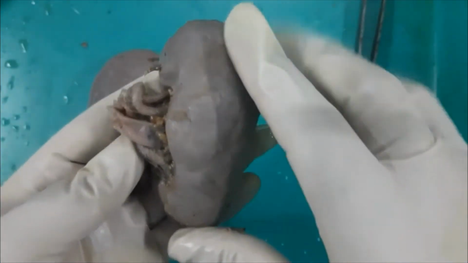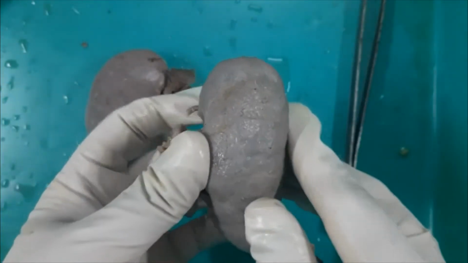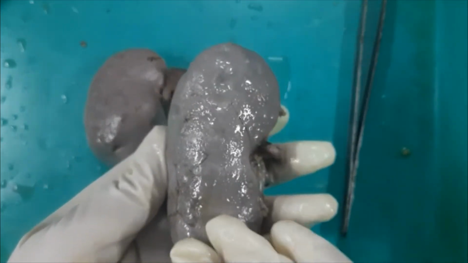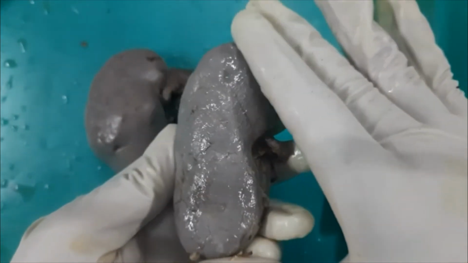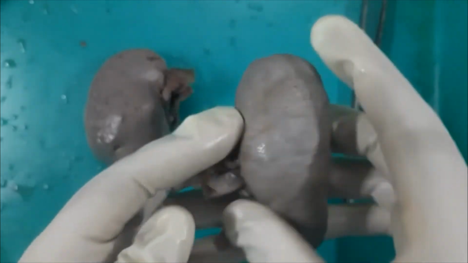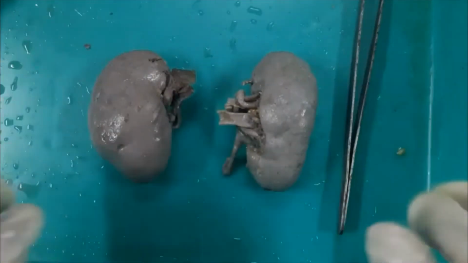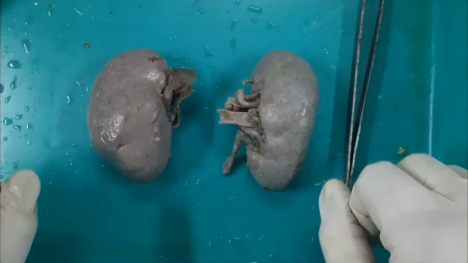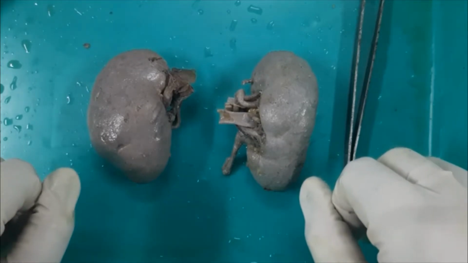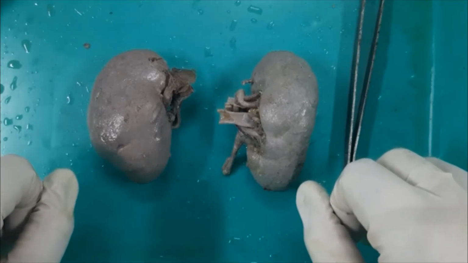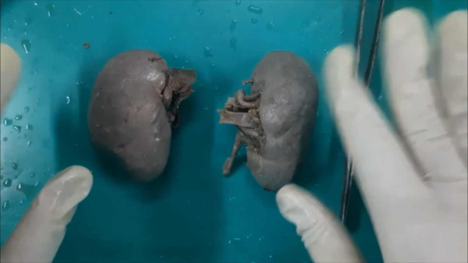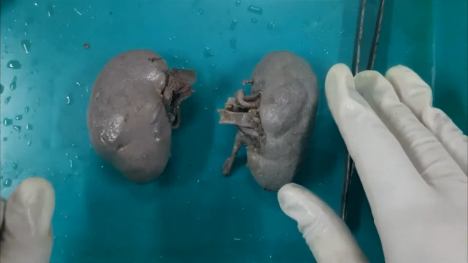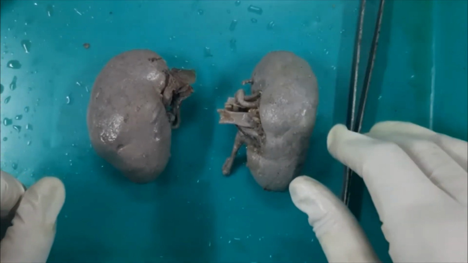See in the left kidney also, this is the anterior surface, but when I turn it to the posterior surface, you will see that this posterior surface is absolutely flat, right? So these are the two surfaces of the kidney, anterior and posterior, and I said that the posterior surface is not covered by peritoneum, only the anterior surface is partly covered.